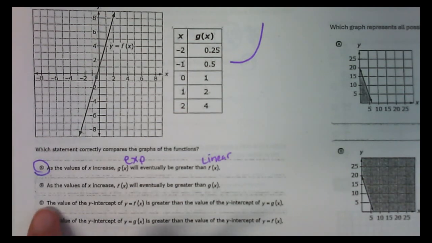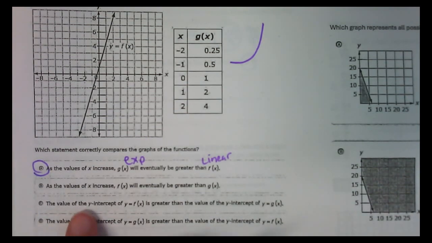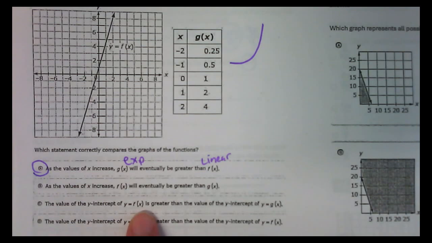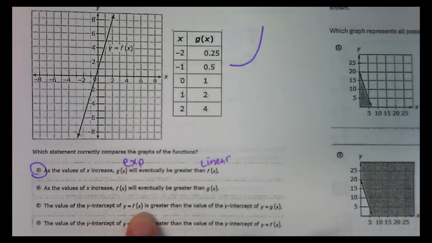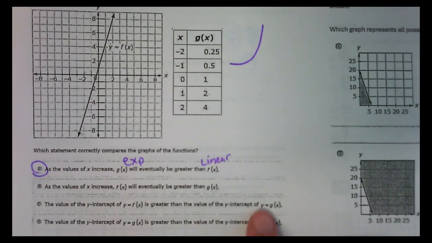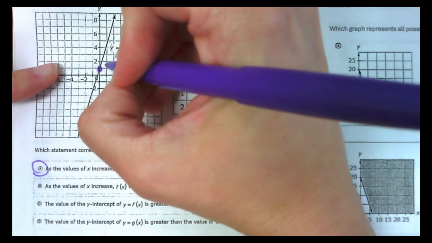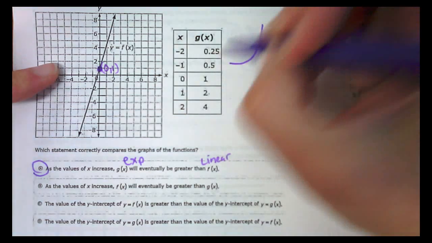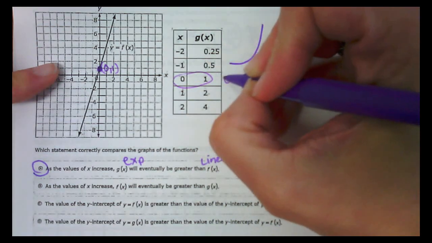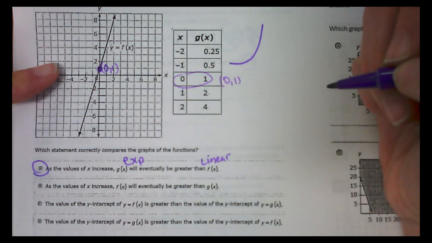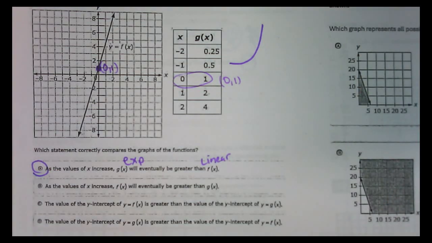Okay, if we wanted to look at options C and D, it says the value of the y-intercept of f of x is greater than the value of the y-intercept of g of x. So the y-intercept here is at 1. The y-intercept here is also at 1. So they're the same. One's not greater than the other, so C and D are both wrong.